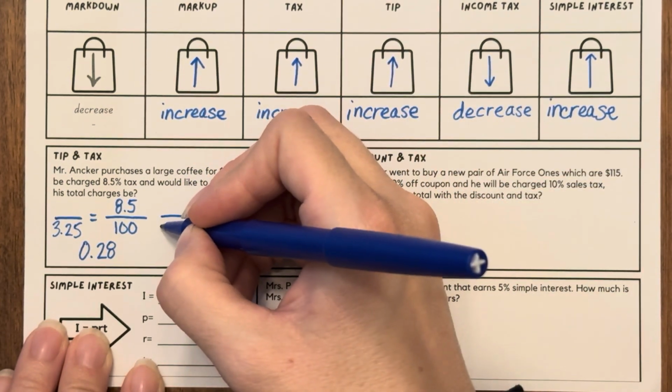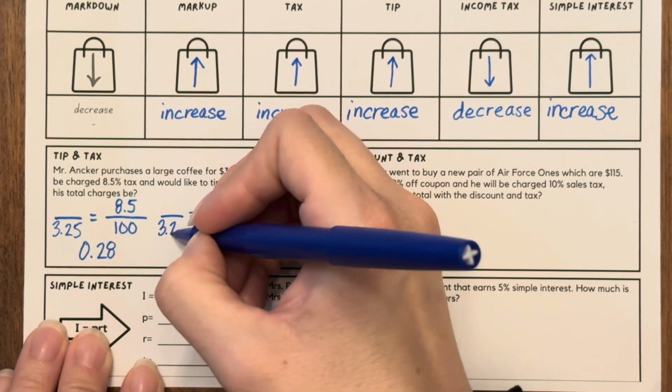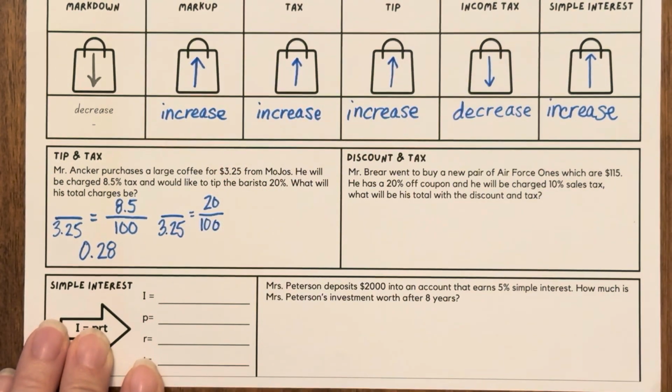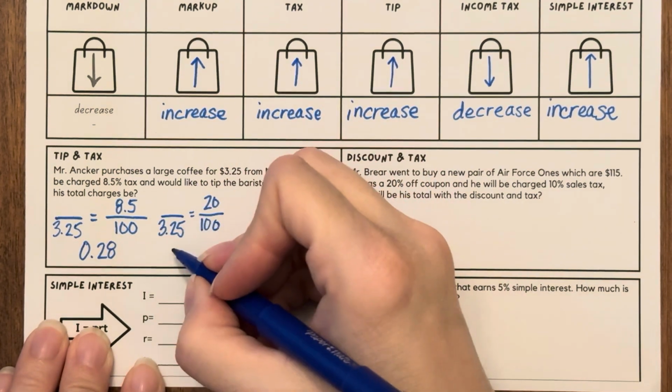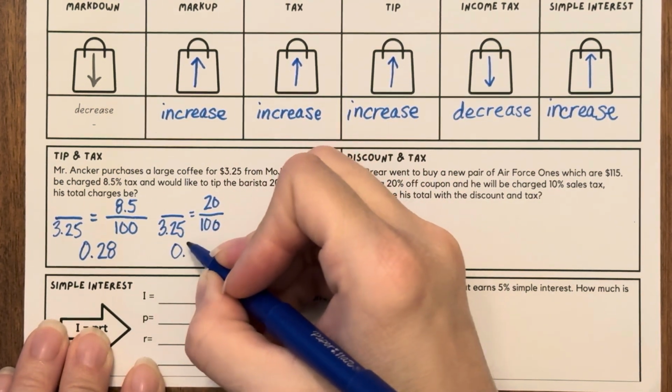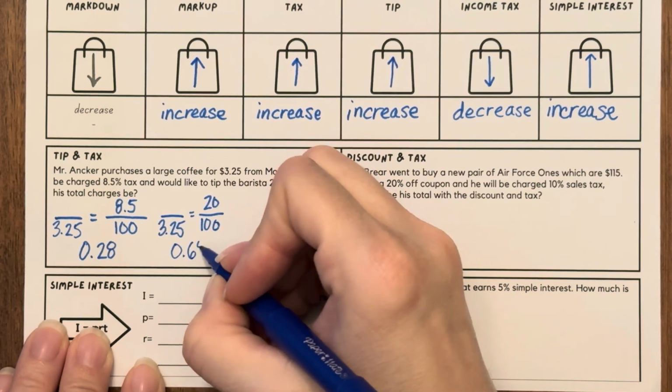The original price of the coffee was $3.25. And we're going to cross multiply and divide. So give me just a second. I can't use my phone as a calculator because my phone is recording this right now. So it is what it is. All right, so we're looking at 65 cents for that tip.